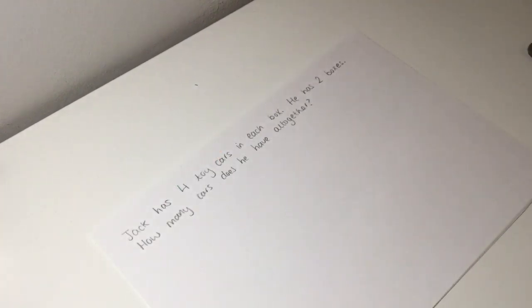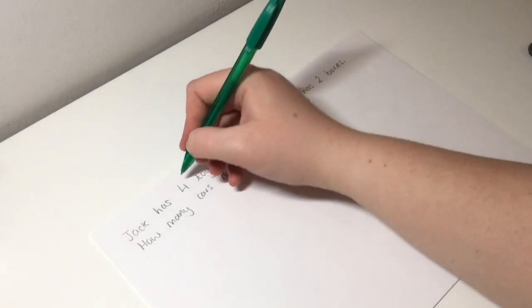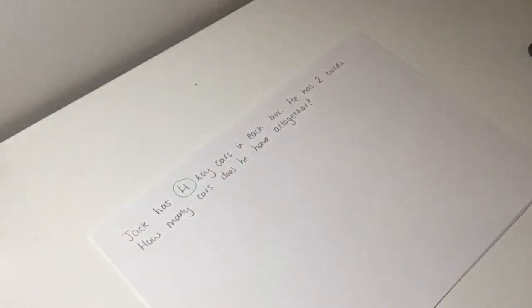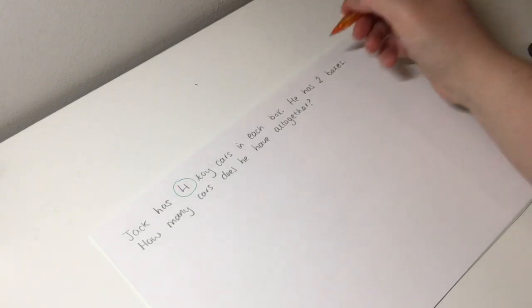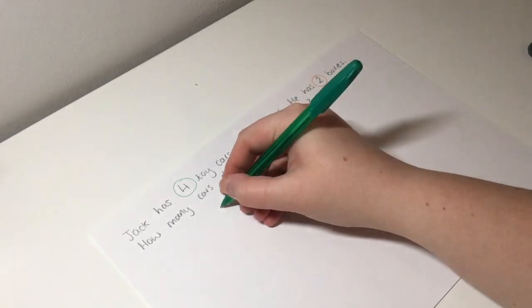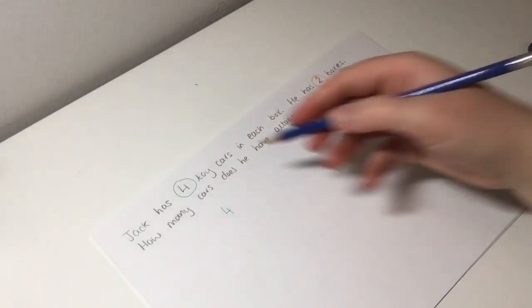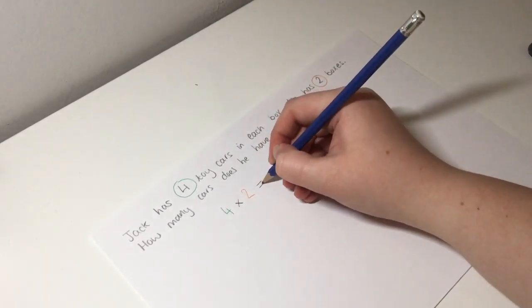So here's one for you to have a go at. Jack has 4 toy cars in each box. He has 4 boxes. How many cars does he have altogether? Pause the video and have a go. So the first thing we are looking for is the number of cars in one box. The question tells us that it's 4. The second number we're looking for is the number of groups. That's 2, the 2 boxes he has. So our number sentence looks like this: 4 times 2.